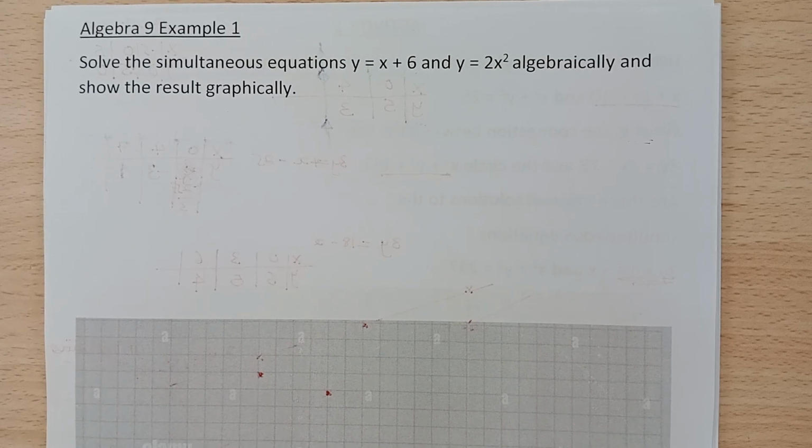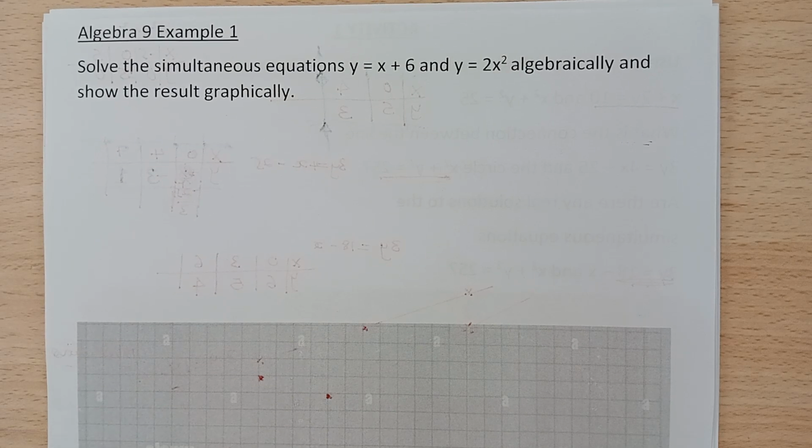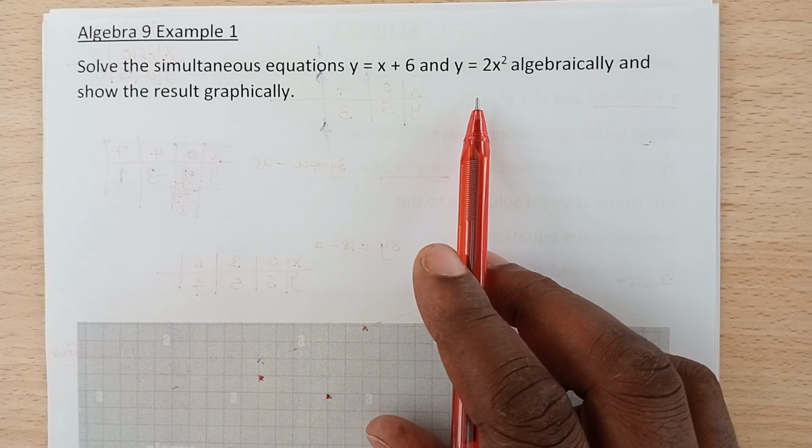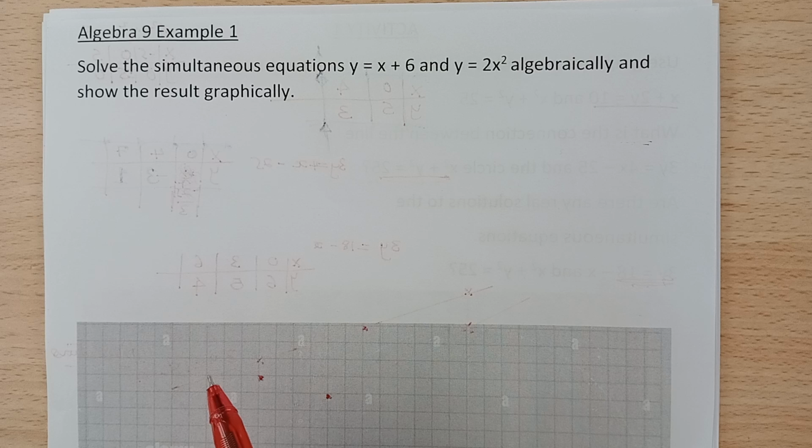And in this video I want us to explain example 1 in Algebra 9. And we are saying: solve the simultaneous equations y equals x plus 6 and y equals 2x squared algebraically and show the result graphically.